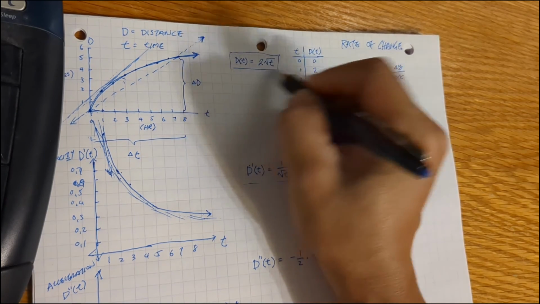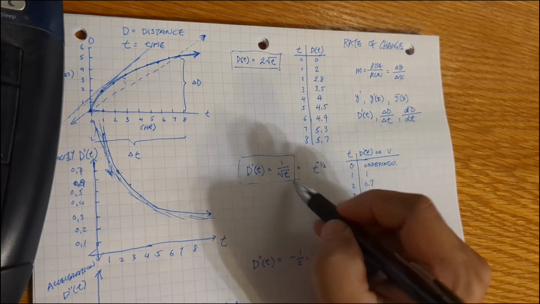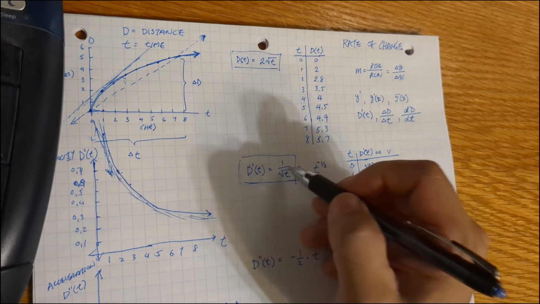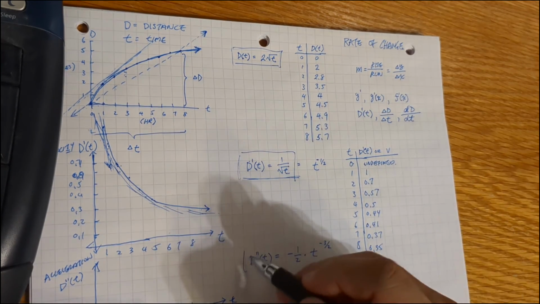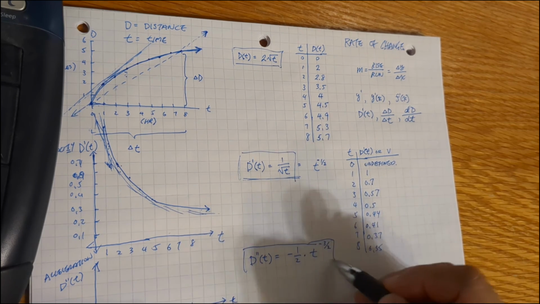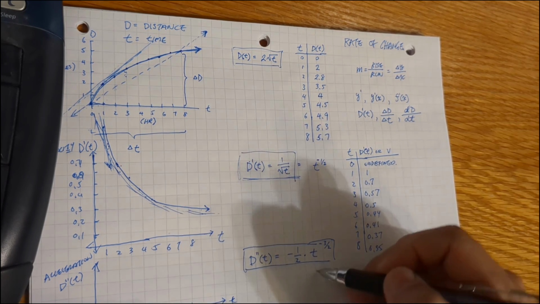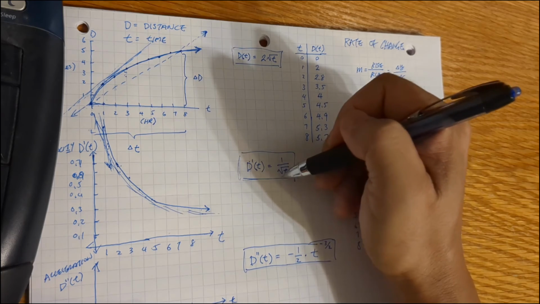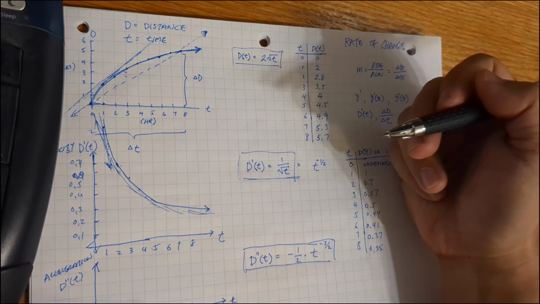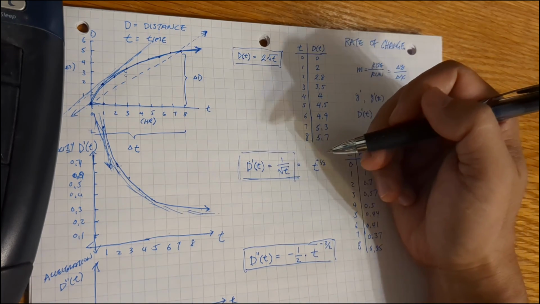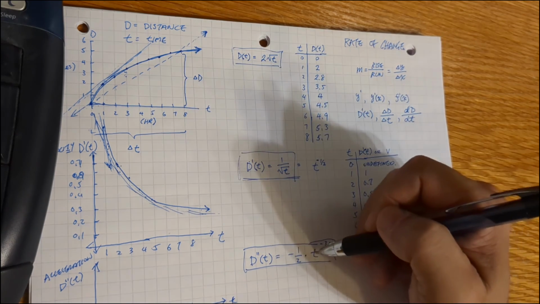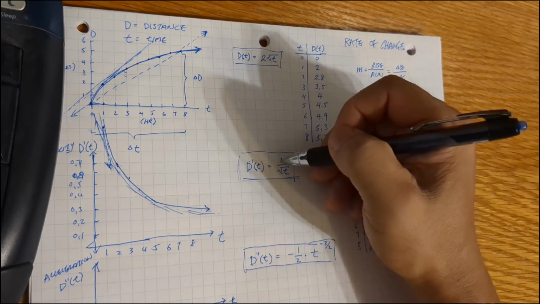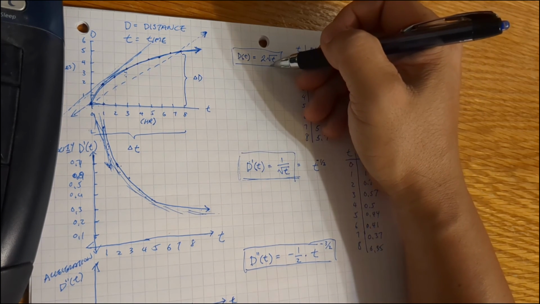This is the original function. D prime of t describes the rate of change of this function. D double prime of t describes the rate of change of this function. So, yeah, the rate of change of velocity. This describes the rate of change of distance.